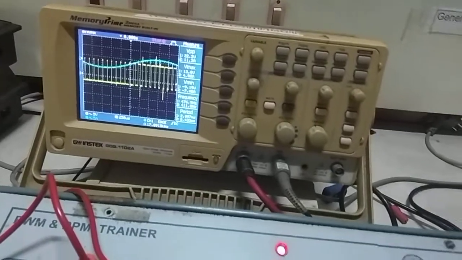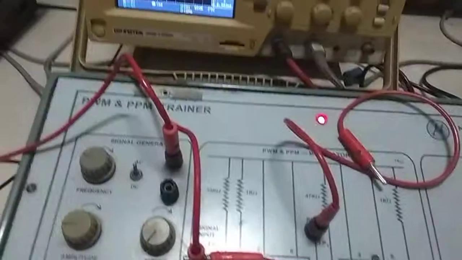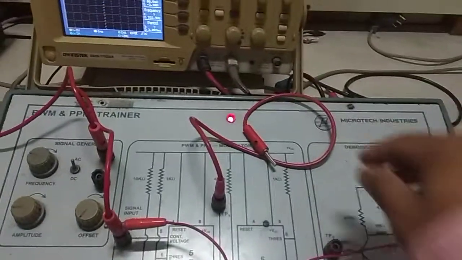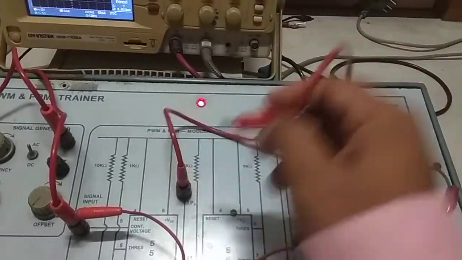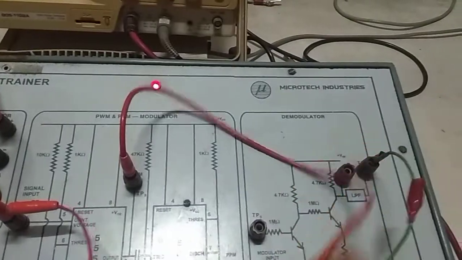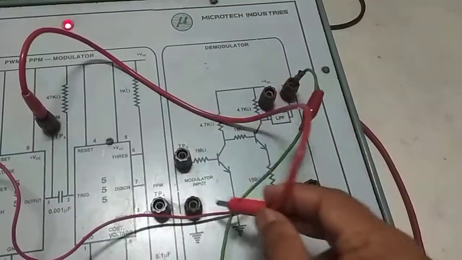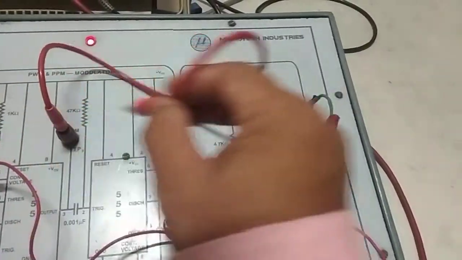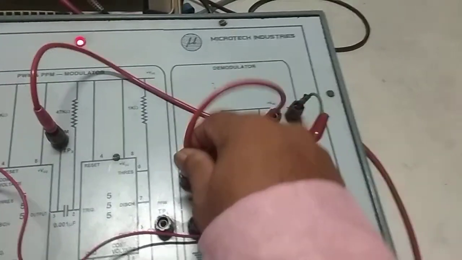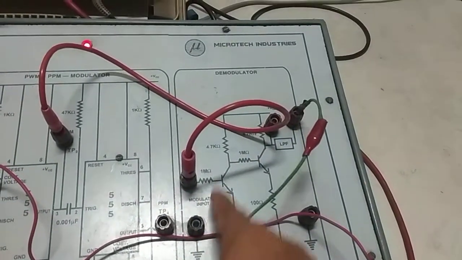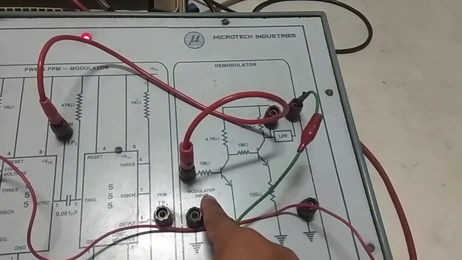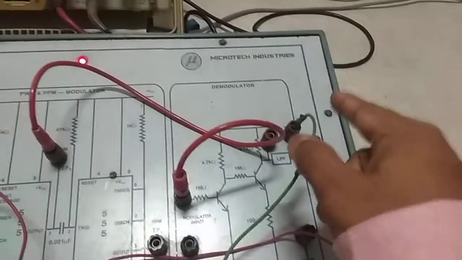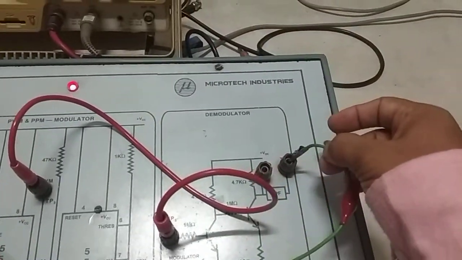So now we are going to demodulate the signal. Look at this. To demodulate the signal, the modulated output should be connected to the demodulator. This is the modulated input. So the modulated output will be connected to the demodulated input. Whatever modulated output we get is connected here, and the demodulated output will be taken at this point.